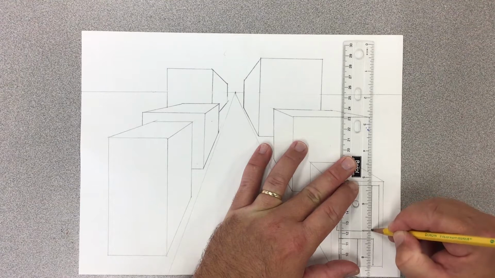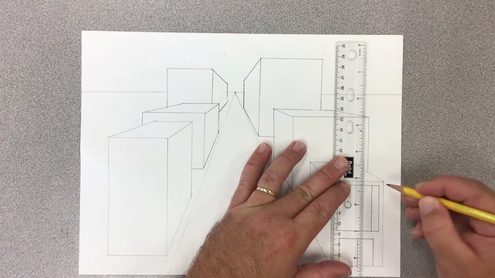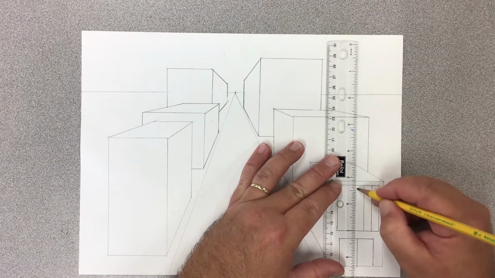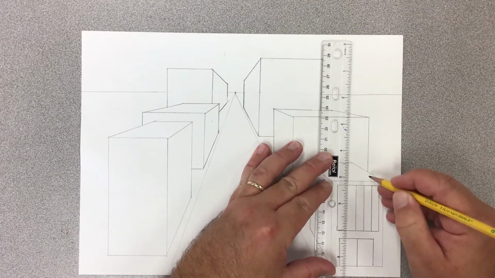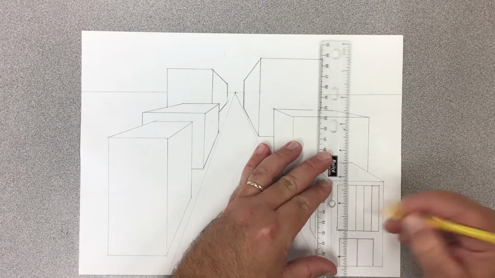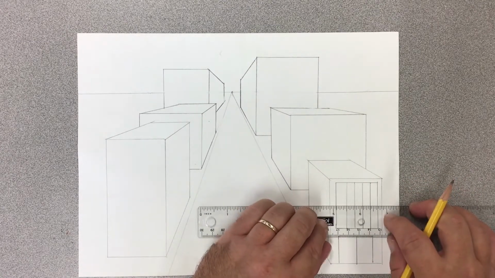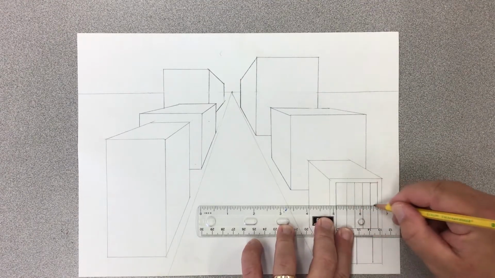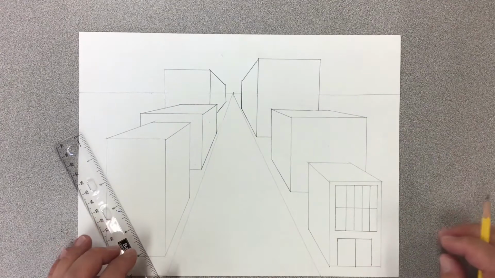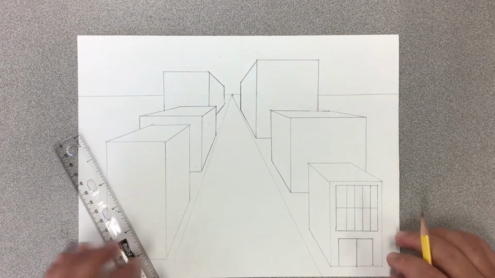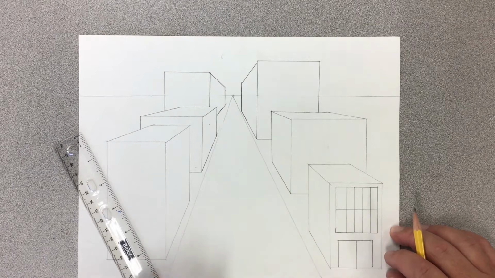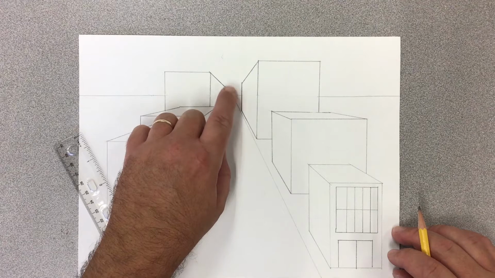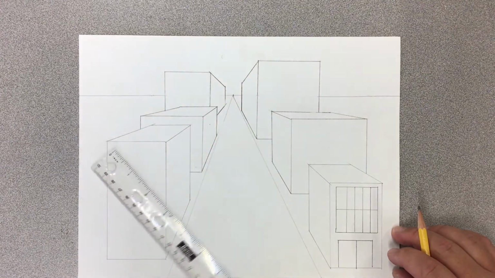I'm going to try to use about the same space in between my lines. And I can add those details using vertical and horizontal lines. When I move to the side of a building, I need to make sure that I am lining up the top and the bottoms of my details with this vanishing point.